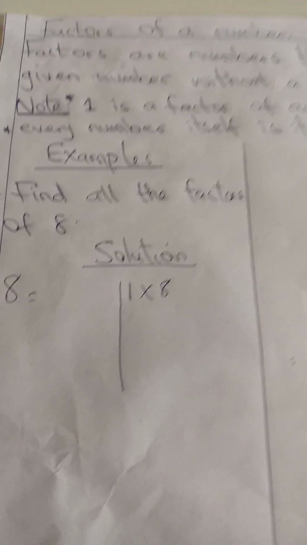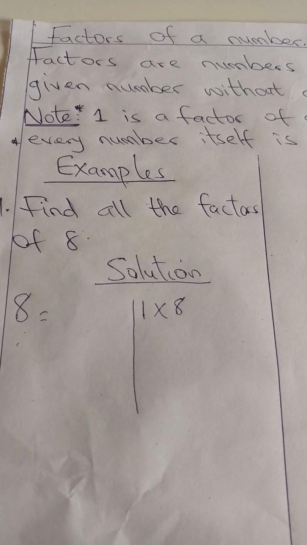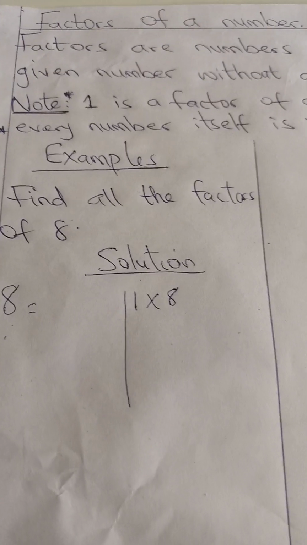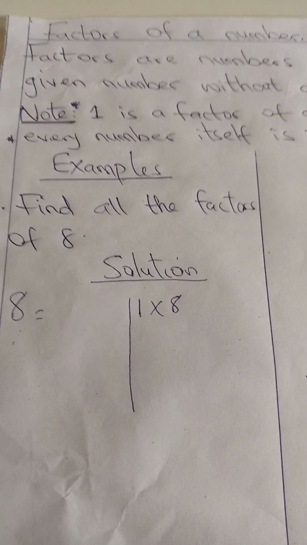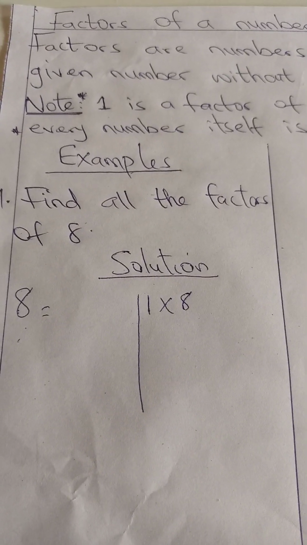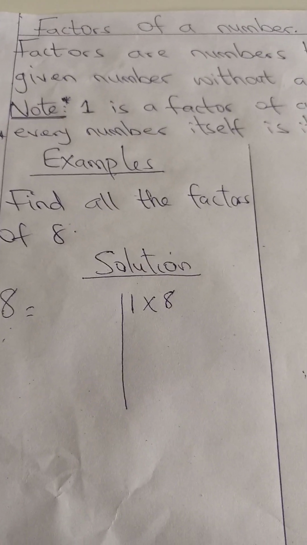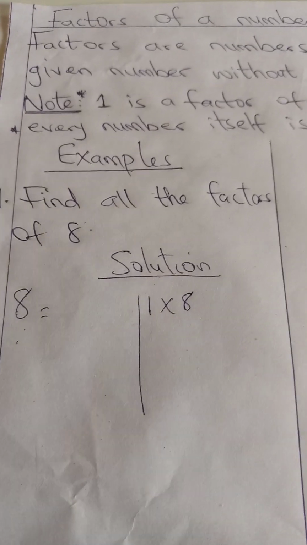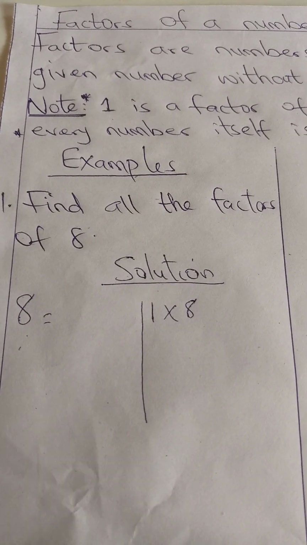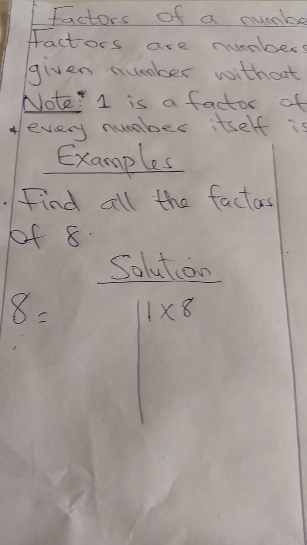What I will do is divide this given number by the numbers 1, 2, 3, 4, and so on and so forth. That's how to get my factors. And how do I know when to stop? I will know when to stop when I start repeating numbers. That is if it's a one-digit or two-digit number. I will know when to stop when I start repeating numbers or after exhausting the numbers 1 to 10.